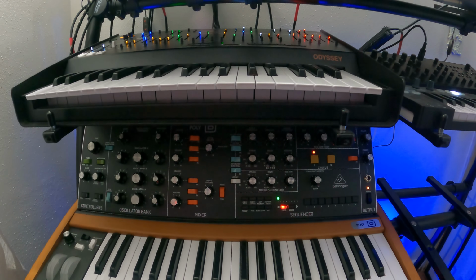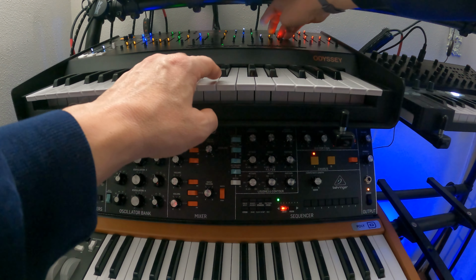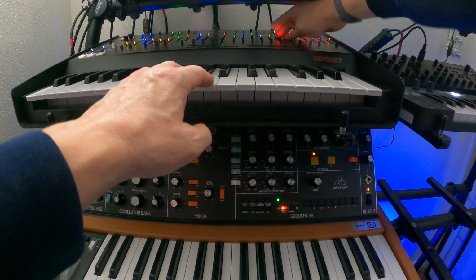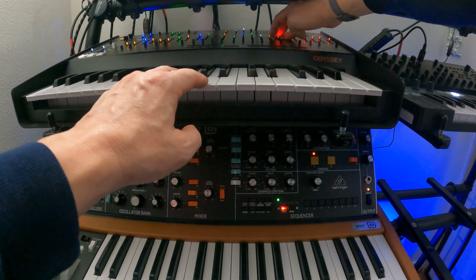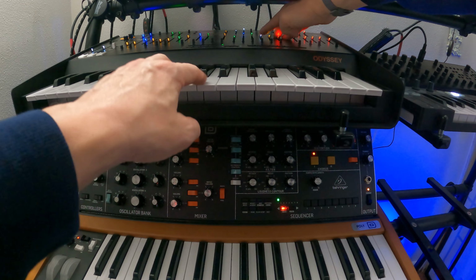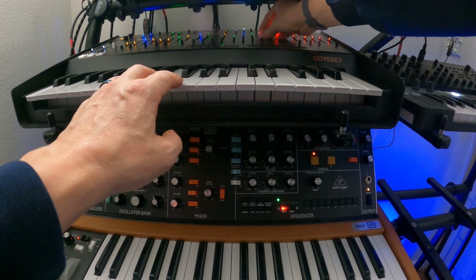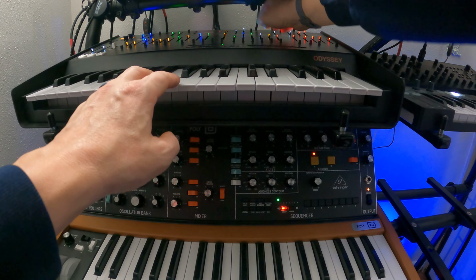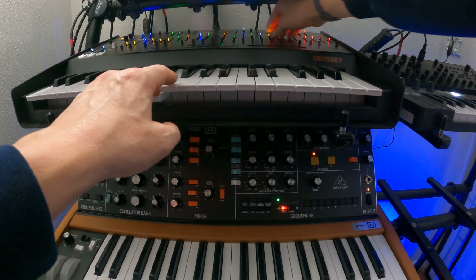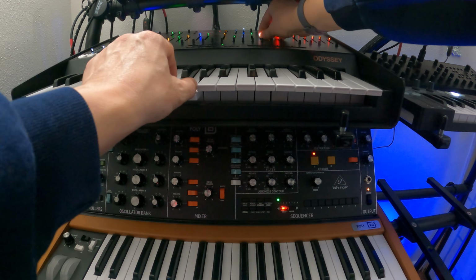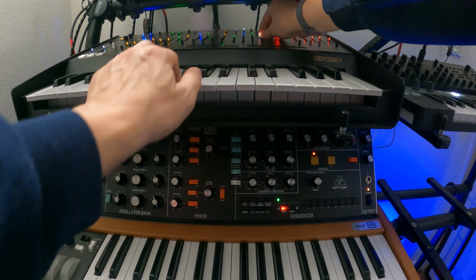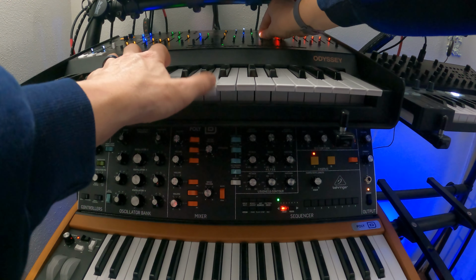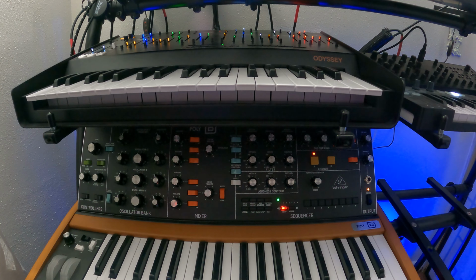I find with the Odyssey, understanding that these three, the keyboard CV, the ADSR control, and my sample and hold / LFO control, thinking of those like almost a tone control. That's, for me, a lot of what the fun of the Odyssey is.